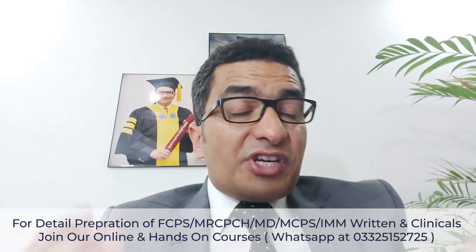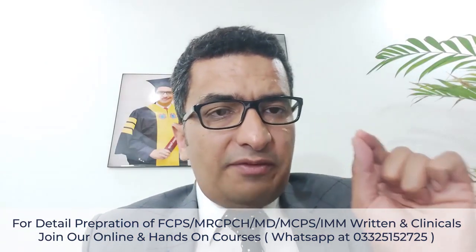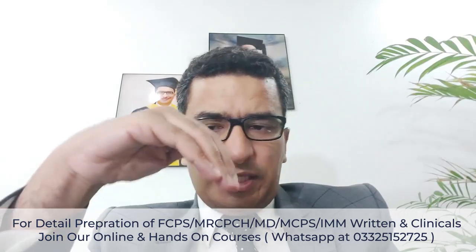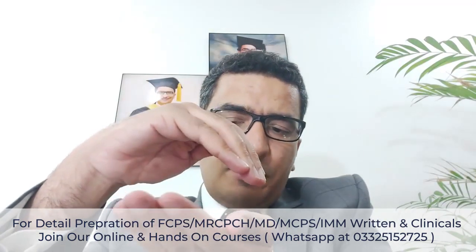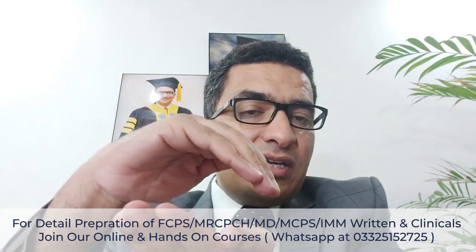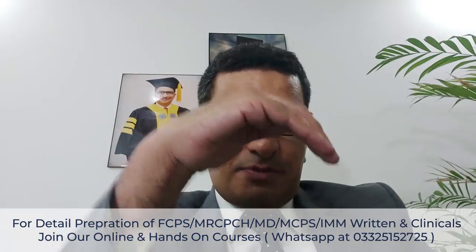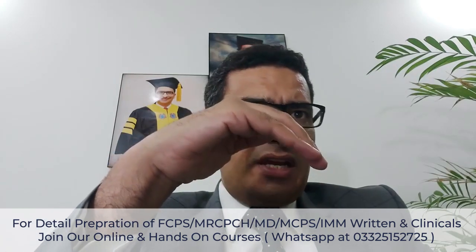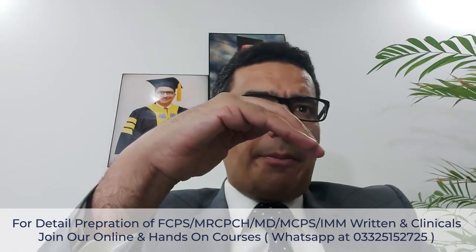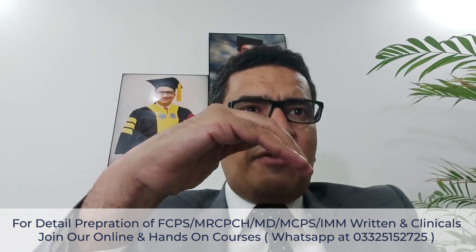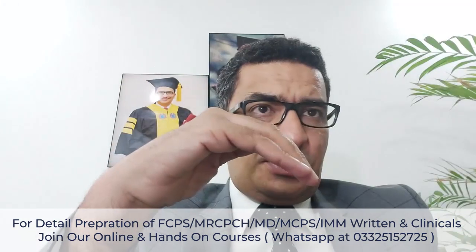Then do the ventral suspension. By ventral suspension, we mean put the child like this, turn him upside down and hang him like this. Put your hand just beneath the tummy of the child. And during this ventral suspension, note down the posture of head, trunk, and limbs. Note down the degree of hypotonia. Infants with cerebral palsy may have extensor posture.